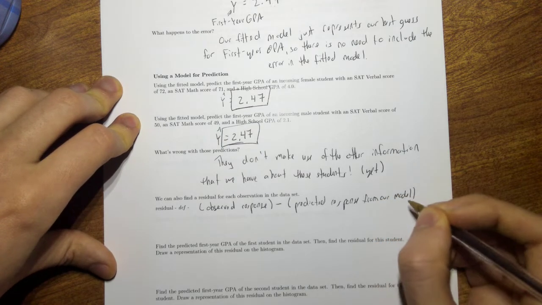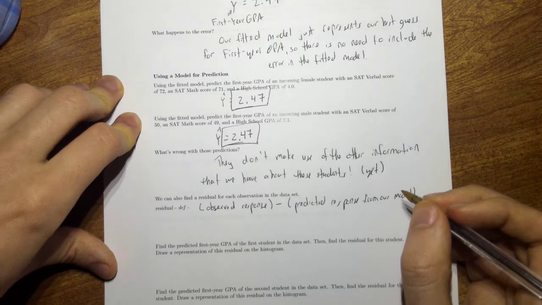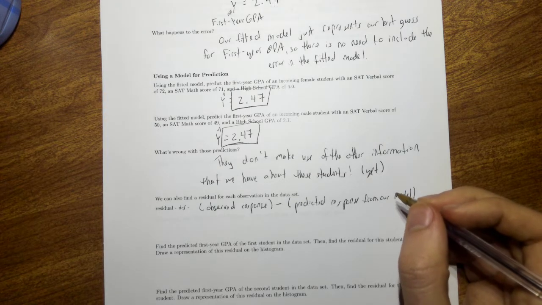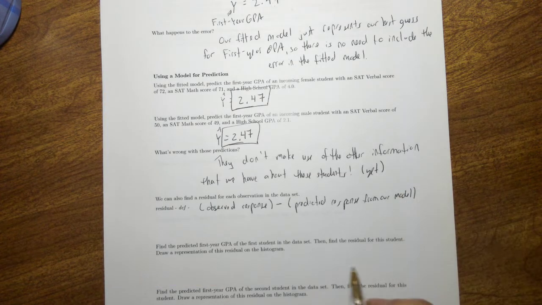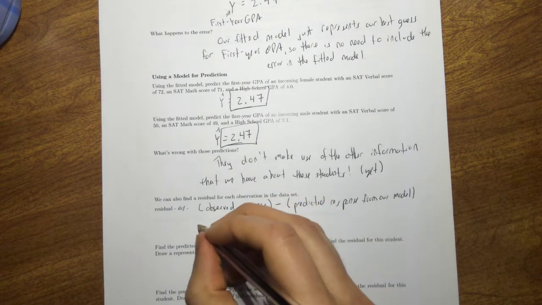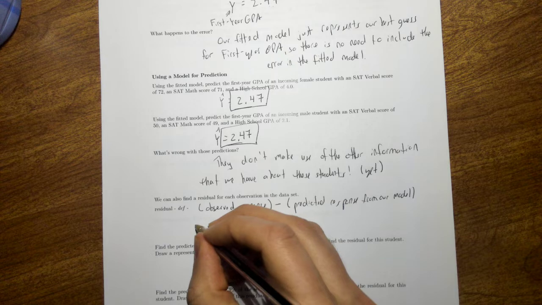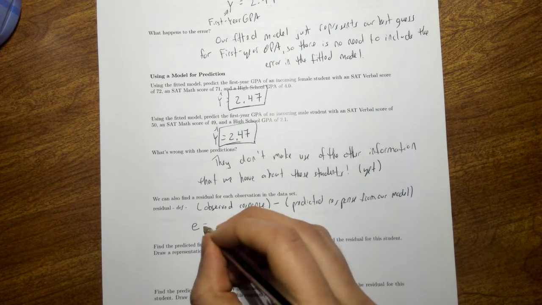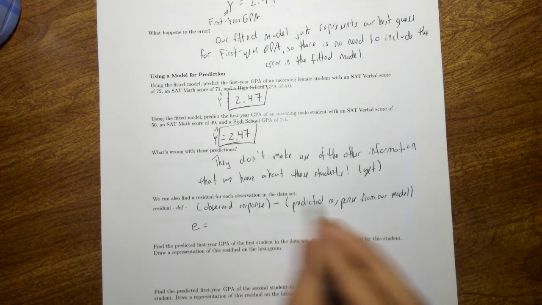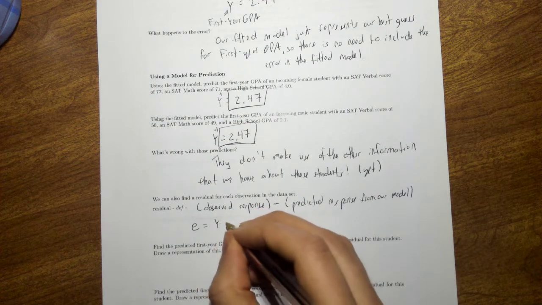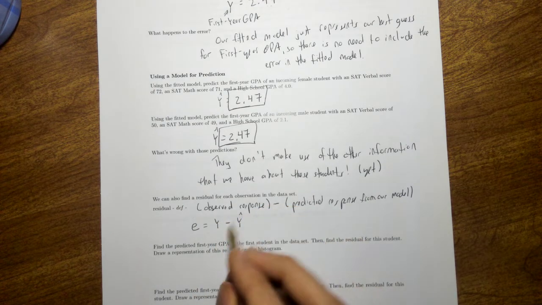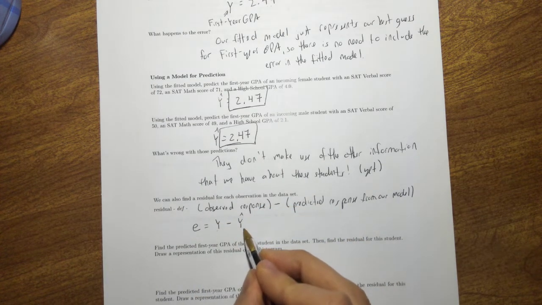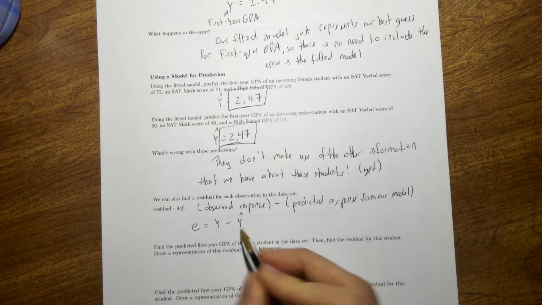Each observation is going to have its own residual. It's often abbreviated as a little e, and putting what we wrote in words in our notation here, it's going to be the observed response minus the response that's predicted based on our model.